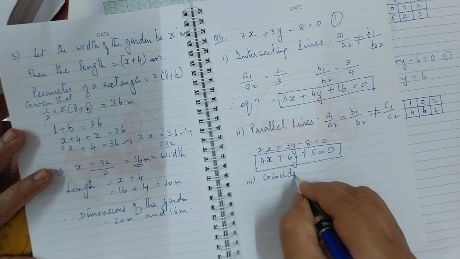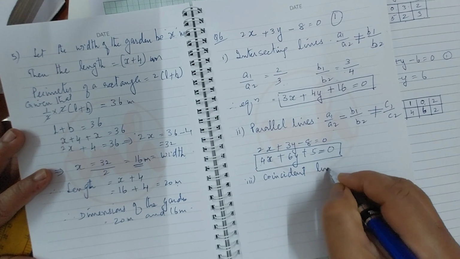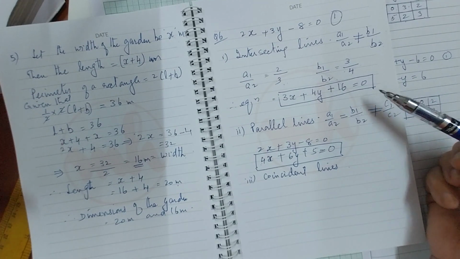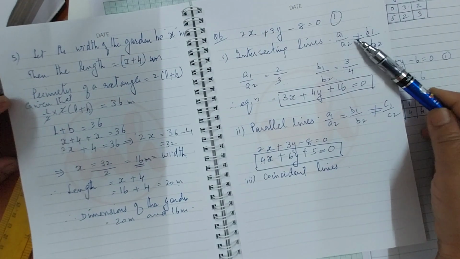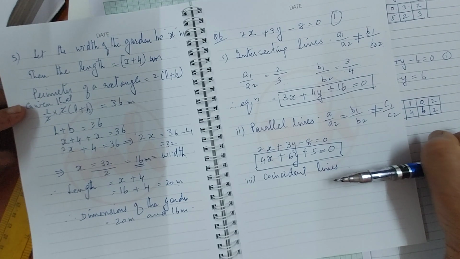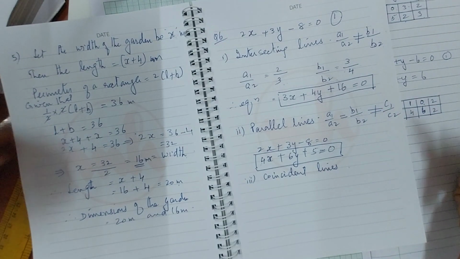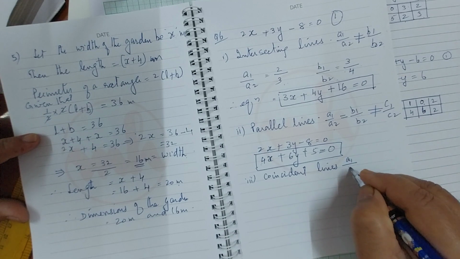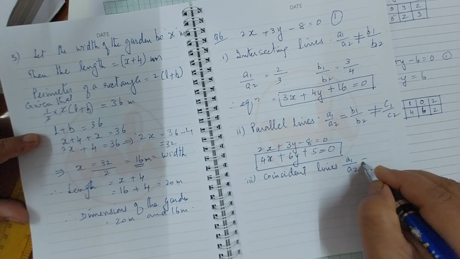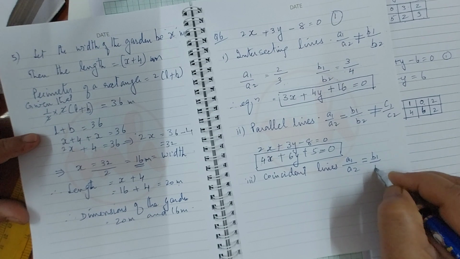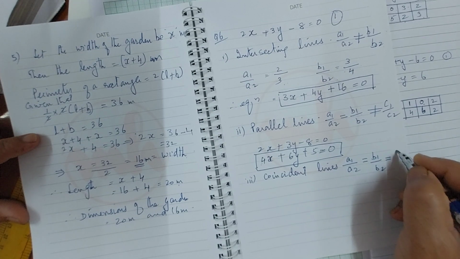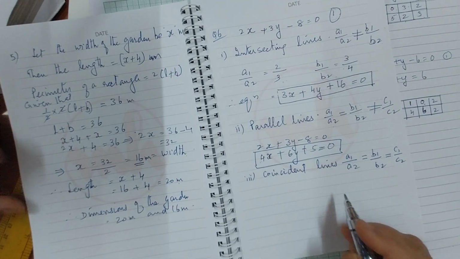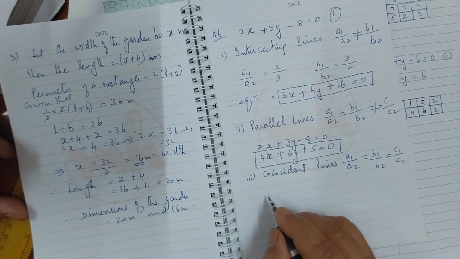Coincident lines. So here we should know what type of ratios we should consider to get coincident lines. If we have to get coincident lines, we know the rule that A1 upon A2 must be equal to B1 upon B2, that must be equal to C1 upon C2. All the three ratios should be equal. So let's come back to the first exercise.